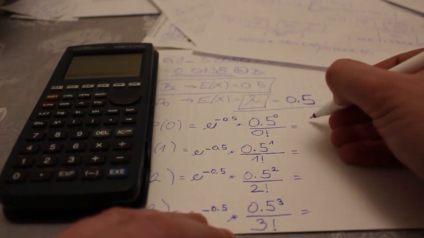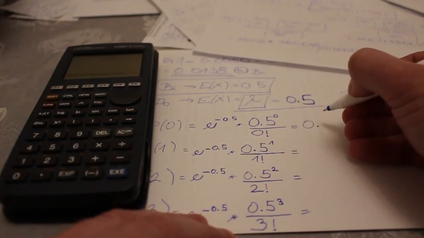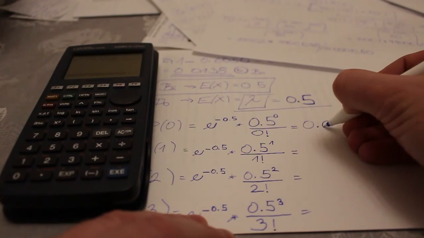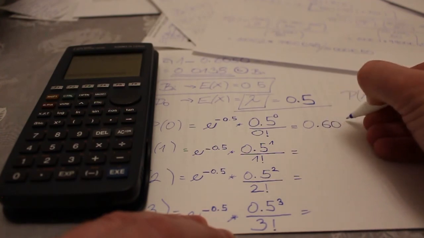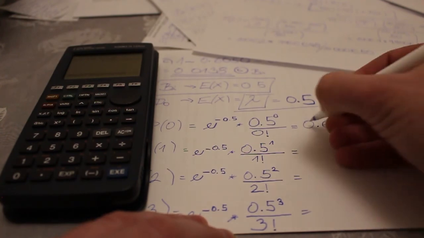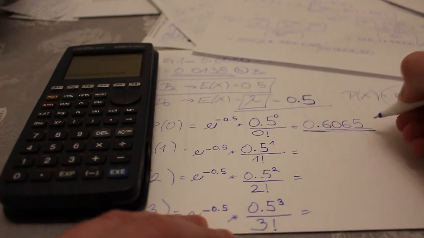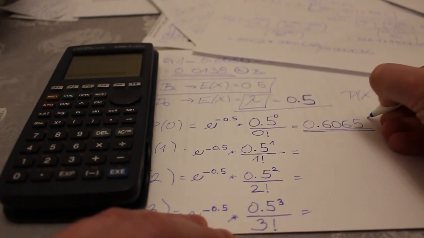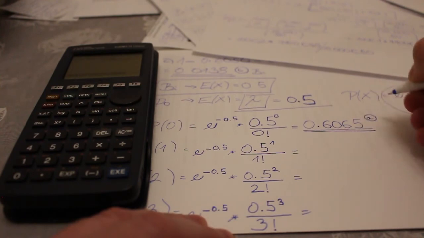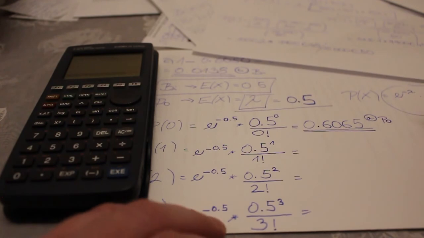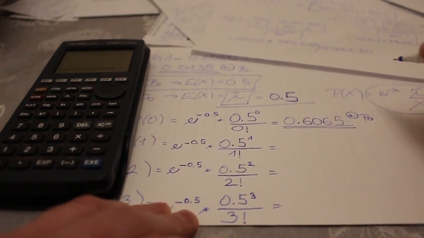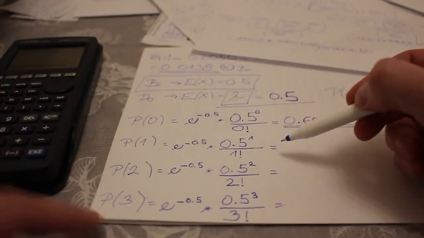Enter. 0.6065. So this is response A according to Poisson probability distribution.